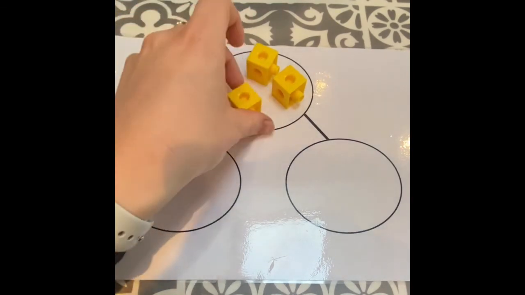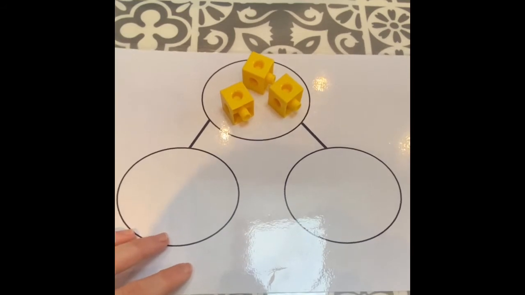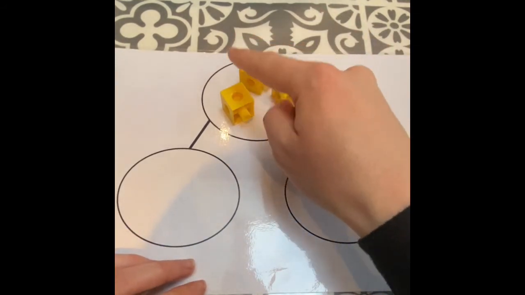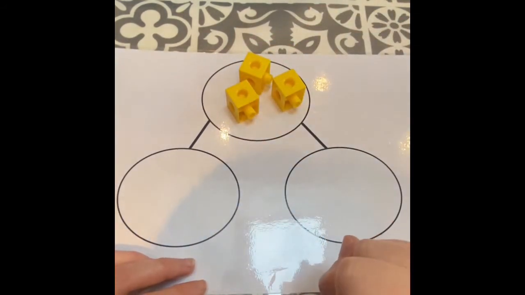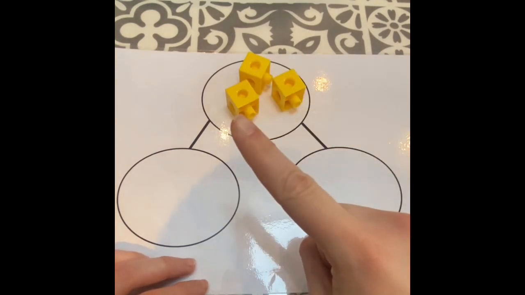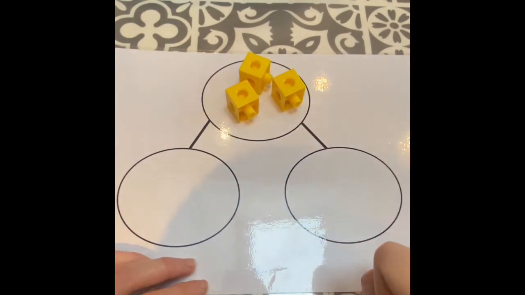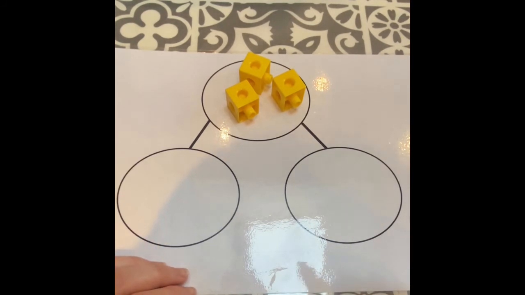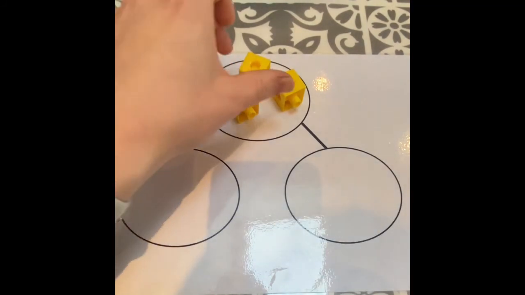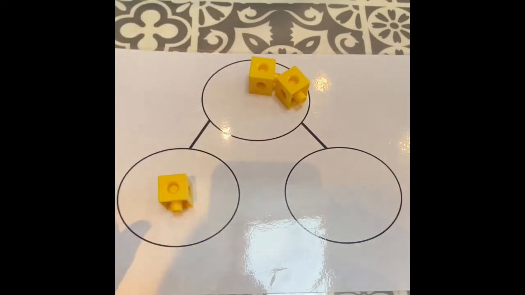Let's start again and I'll say it all again one more time. So there are 1, 2, 3. 3 birds in a tree. 3 is the whole. 1 of the birds flew away. 1 is a part. 2 of the birds stayed in the tree.